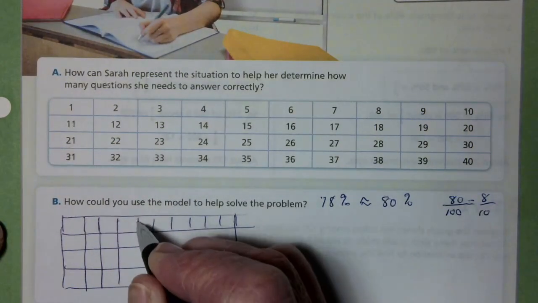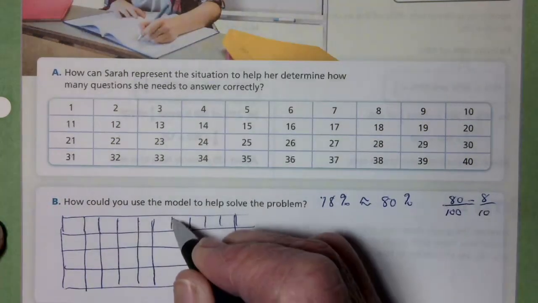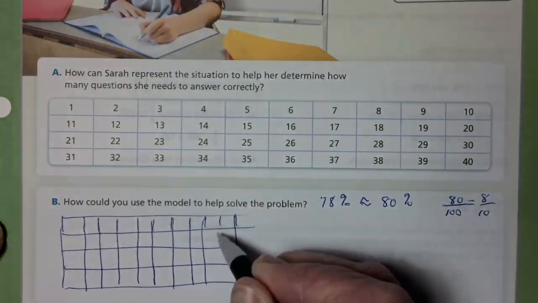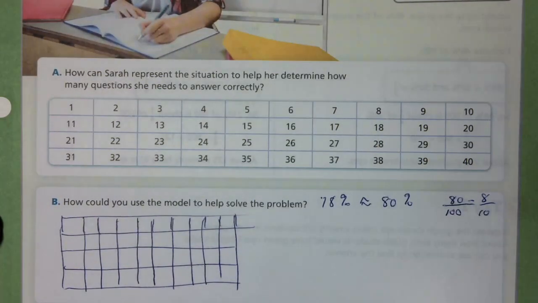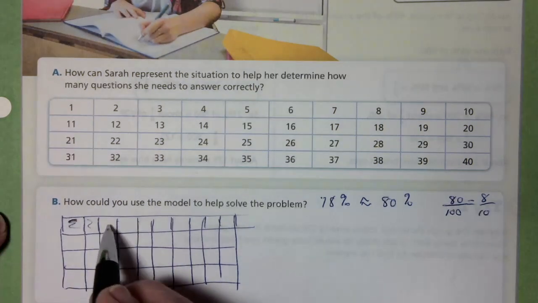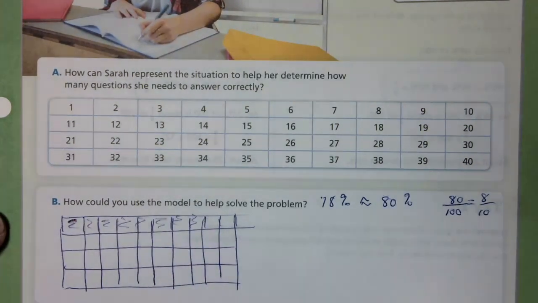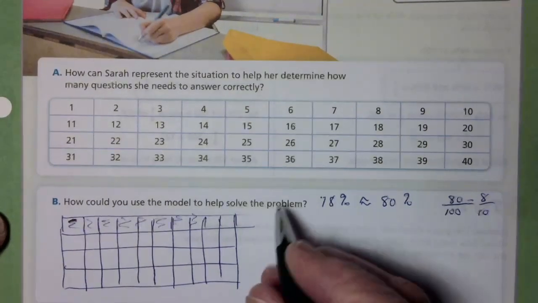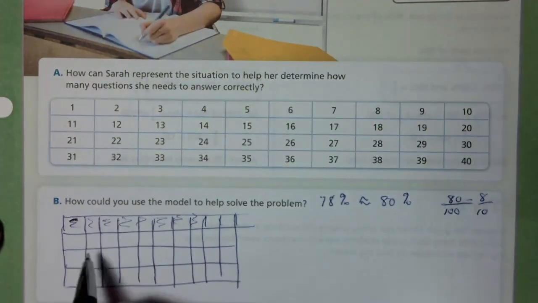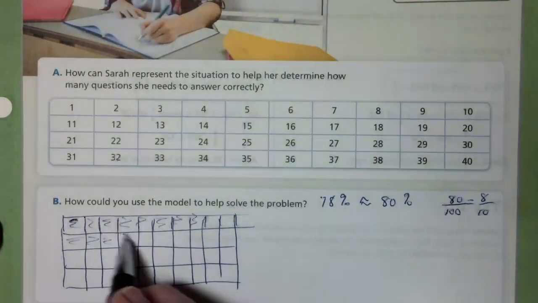So here we go. Each one of these boxes is going to represent a question. All right? So if I'd have to get 8, let's shade 8 of these, 8 out of 10 for this row to represent 80%. And I would have to do the same thing for each row.